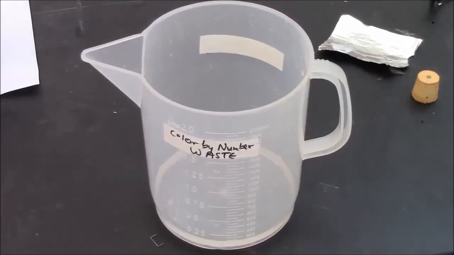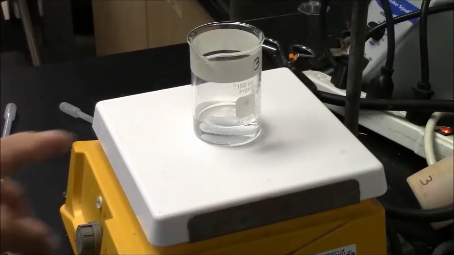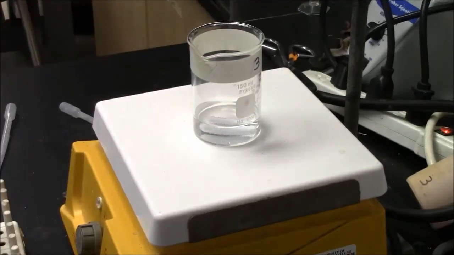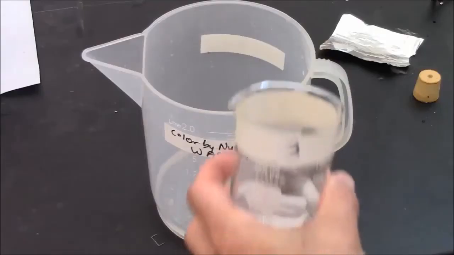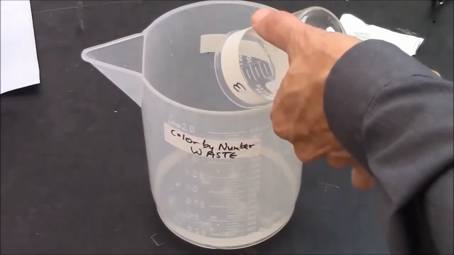I've placed a waste beaker on the buffet table. Don't throw out your solutions too soon. There may be valuable evidence, valuable clues hidden in this beaker, but when you are ready to dispose of it, pour your waste in the beaker.